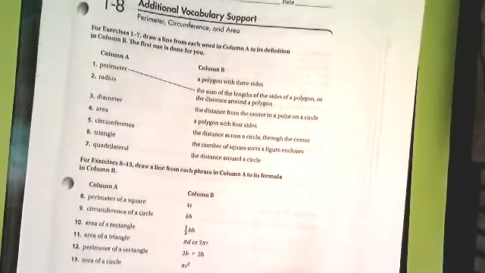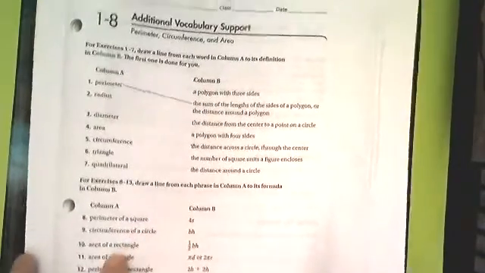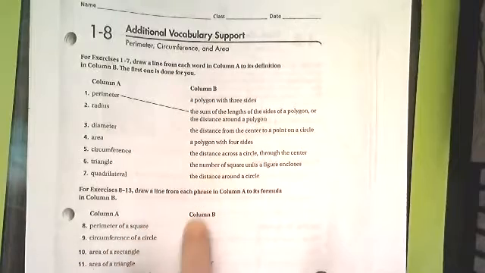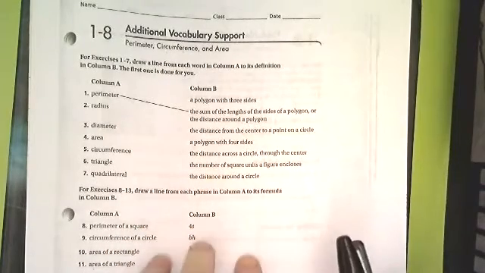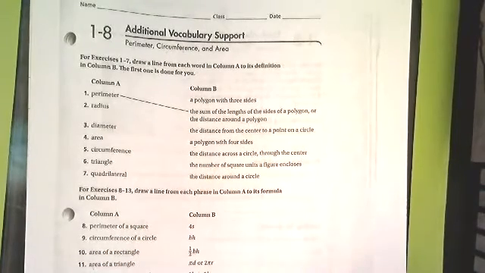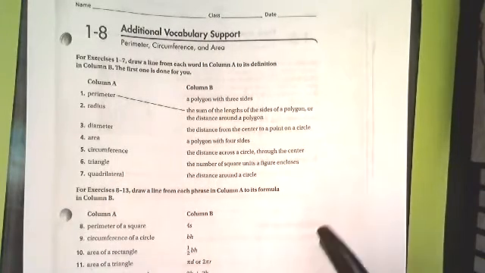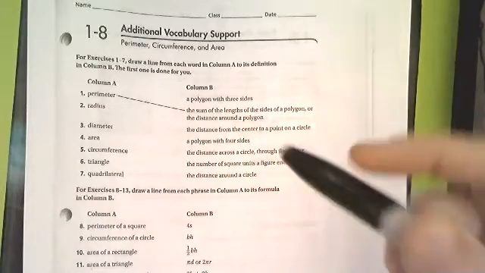Today we're going to start with this page that says 1-8 additional vocabulary support. This page is in your class notebook under section 1.8. And when we get through, I'm going to take a picture of it after I filled it out, and I'm going to put that in there as well. So let's match up these terms.